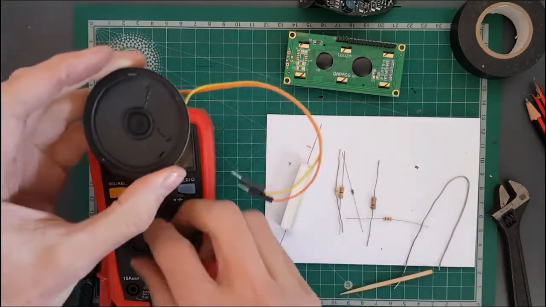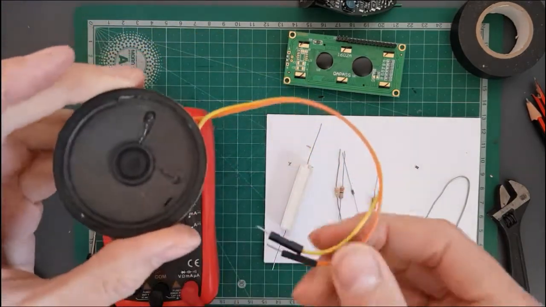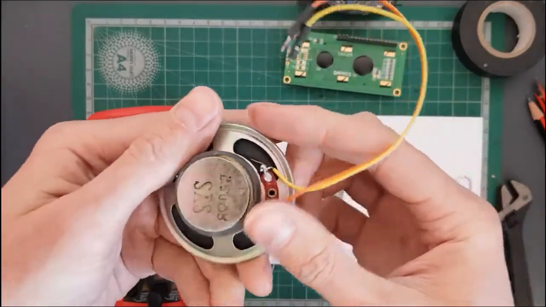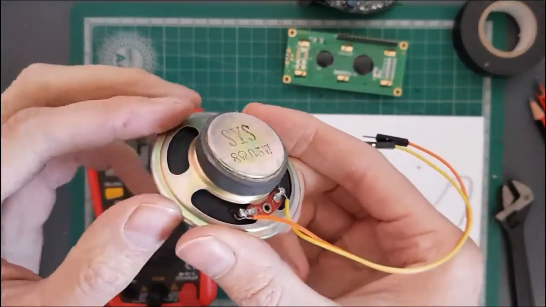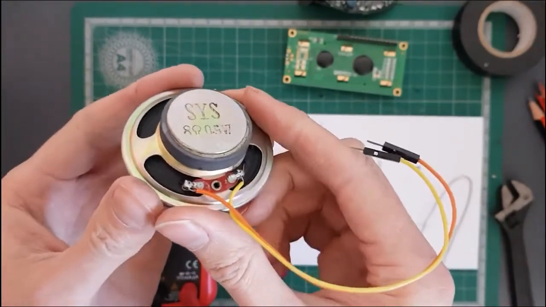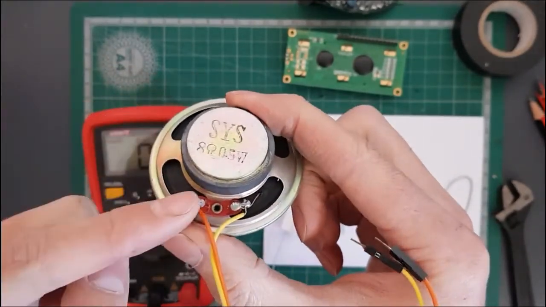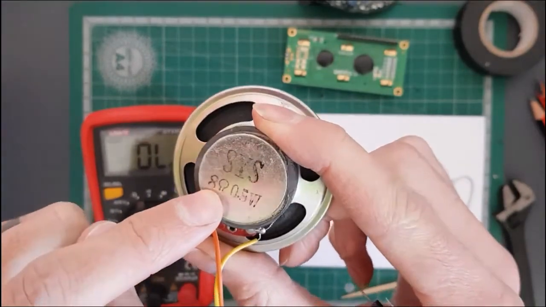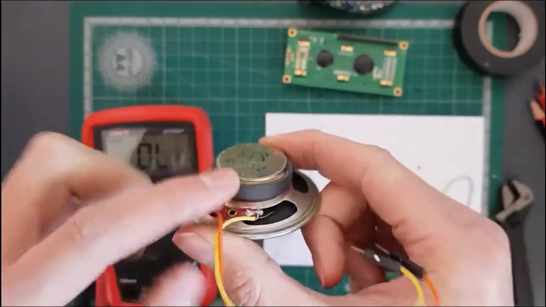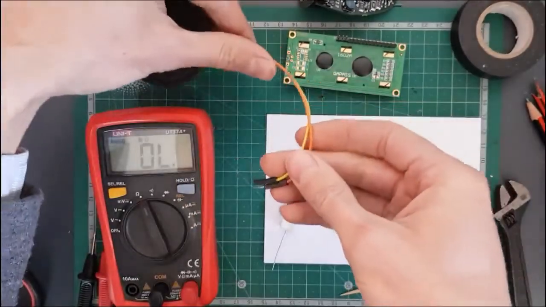The last thing that we'll have a look at is a speaker. Speakers are essentially a coil of wire, and at some point I'd like to take us through how a speaker works, but because it's a coil of wire, it will have a resistance, and you can actually see it tells you that it's an 8 ohm resistance, and we can measure that again and verify this.